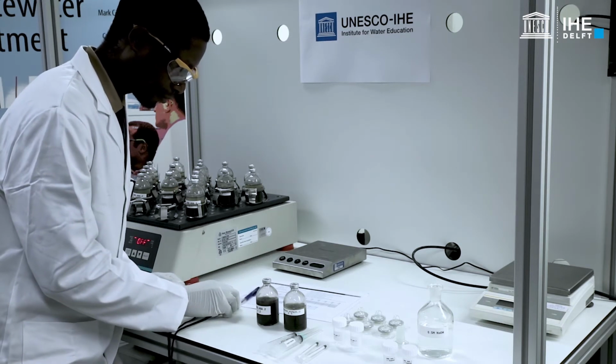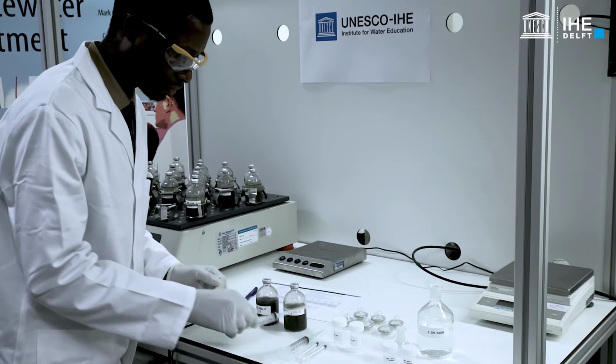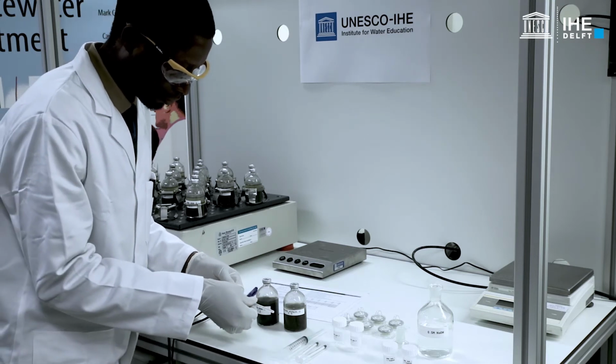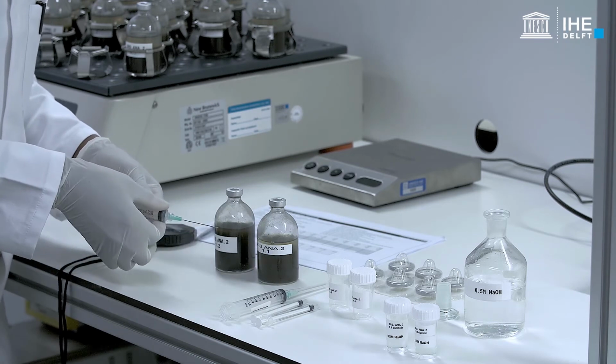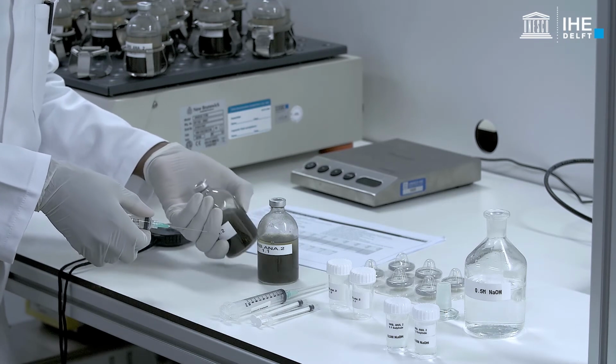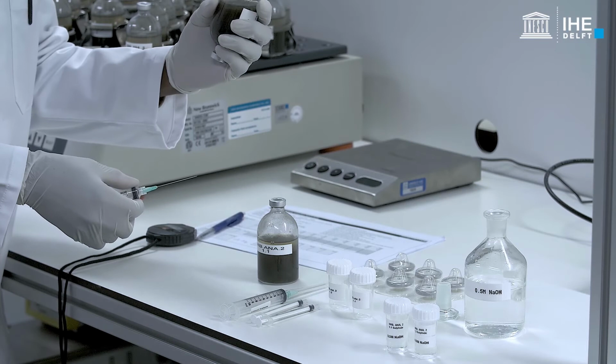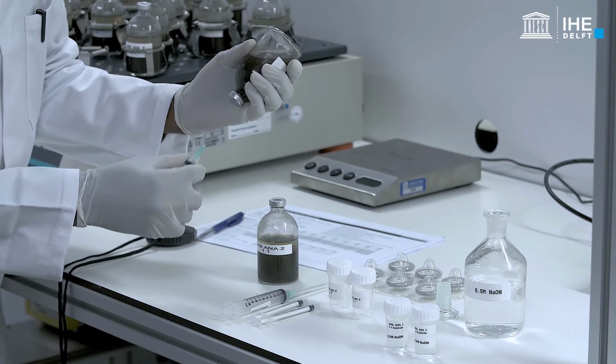Use syringes fitted with needles of appropriate length to collect the liquid samples. Carefully invert the serum bottle and insert the needle through the septa to collect the liquid sample.